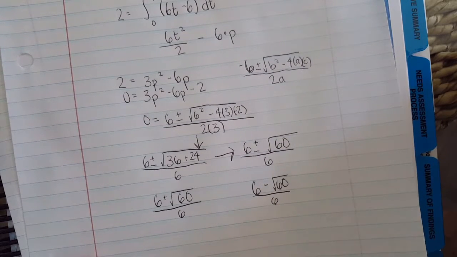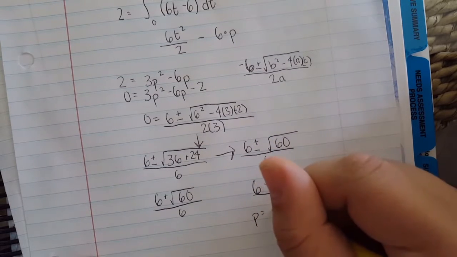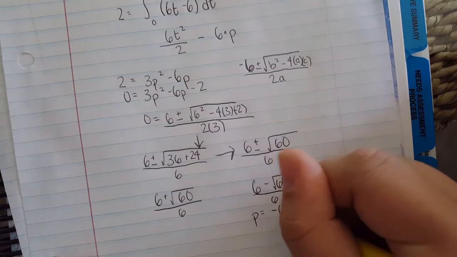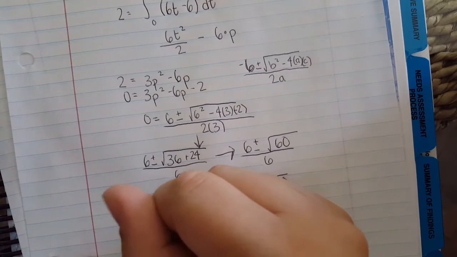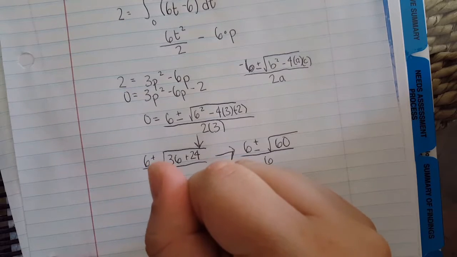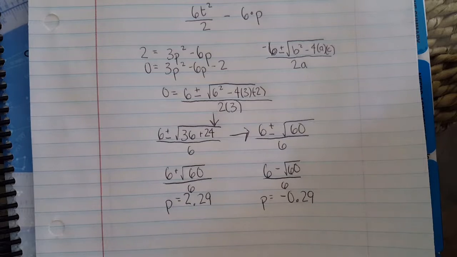Using a calculator, you will find that p equals negative 0.29, or p can also be equal to 2.29. All right, now with our p-values, we have found the position or displacement of our original problem from velocity.